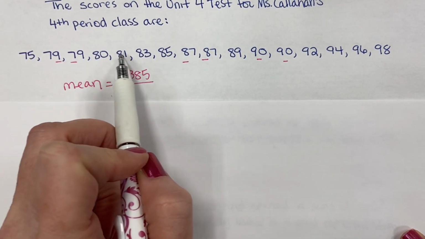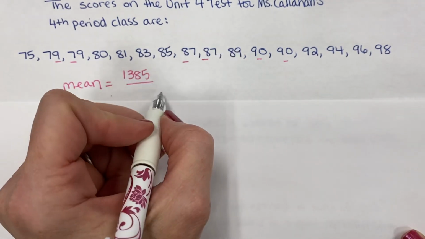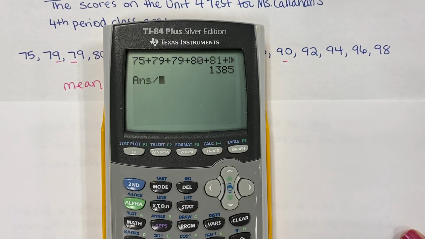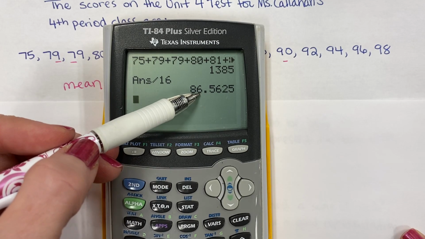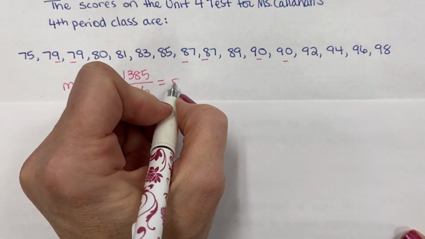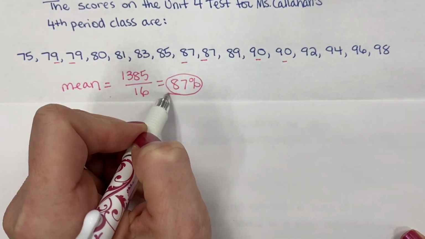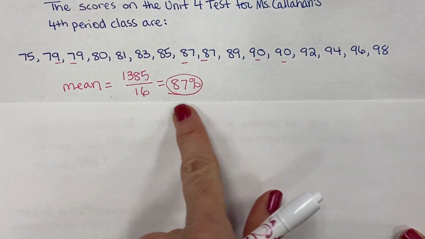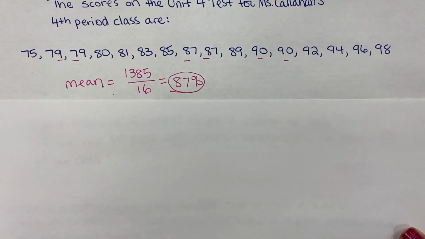1, 2, 3, 4, 5, 6, 7, 8, 9, 10, 11, 12, 13, 14, 15, 16. And if I take 1385 divided by 16, I'm getting 86.5625. So if I round that up, I'll make it 87%. So I could say I can use one number, 87%, which is the average of all of these scores. That would be one number to say, here's around or on average how my students did on the Unit 4 test. So I think that would be great.